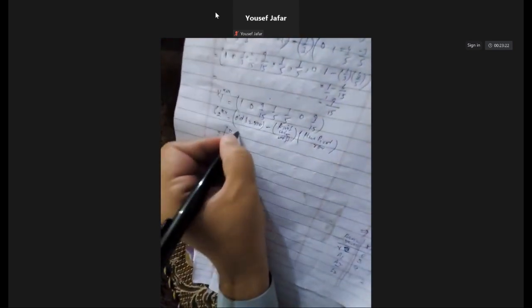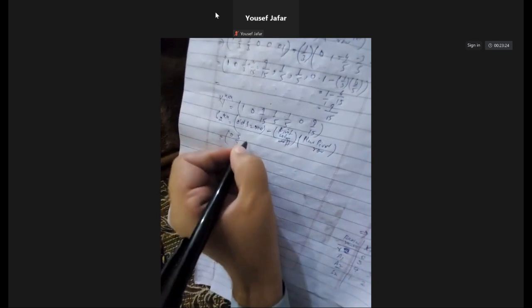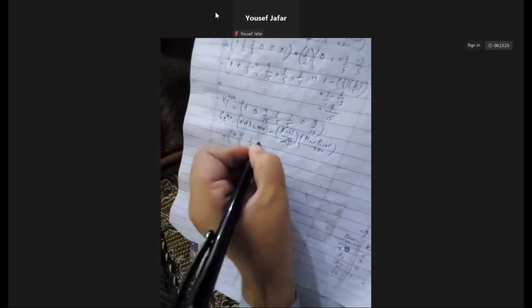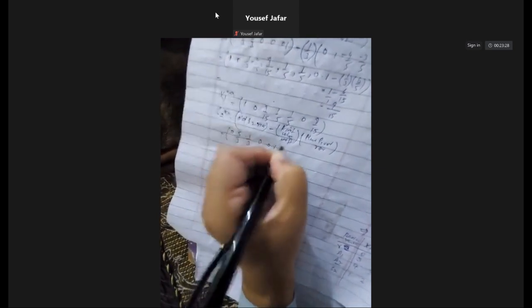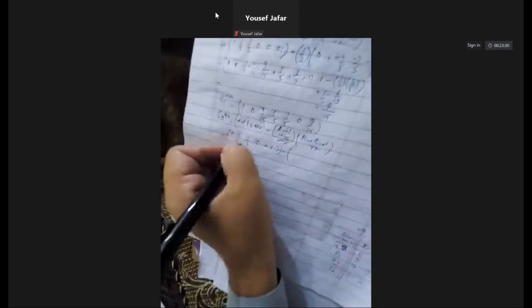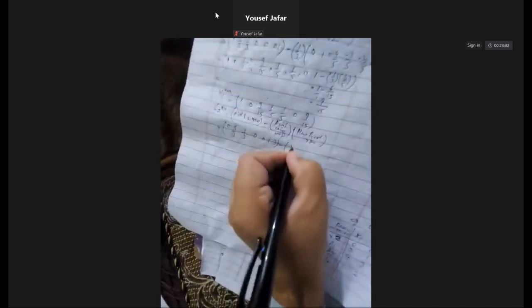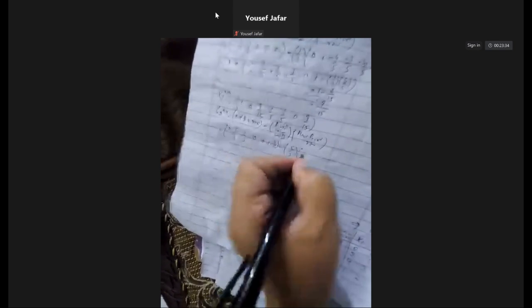So the old S2 from the table is 0, 5 by 3, 1 by 3, 0, 0, 1, and 3, minus the pivot coefficient, which is 5 by 3, into the new pivot row.